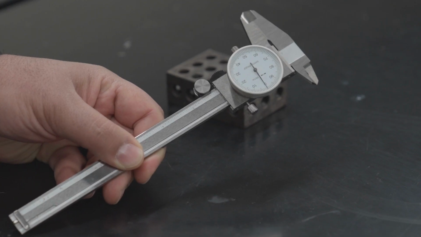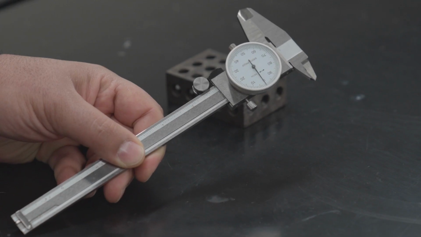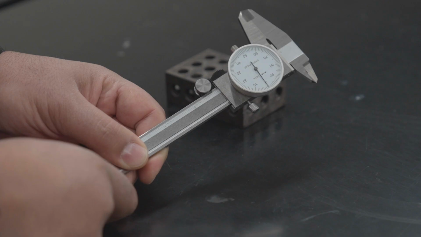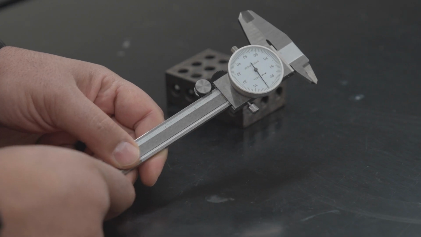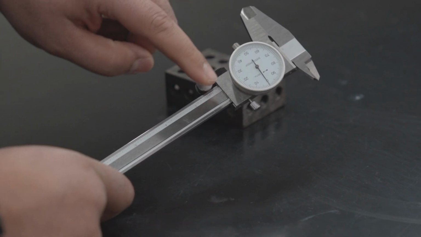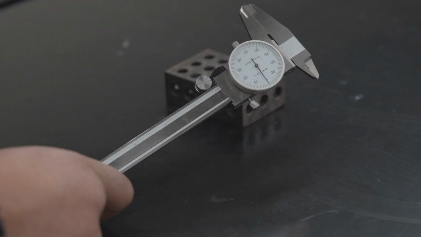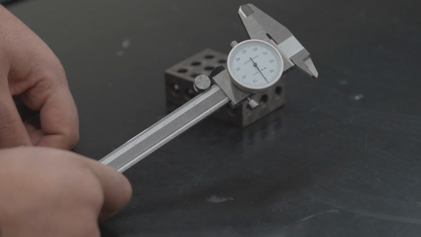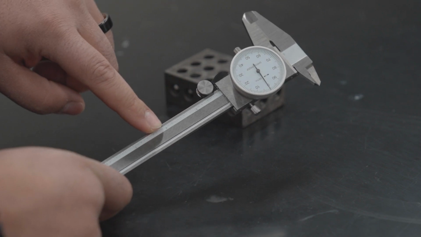The first thing you want to do for the first part of the lab is to, of course, know what the caliper is. If you don't already know, a caliper is essentially just a more accurate ruler. On the sides here, this is an inch-based caliper. We might also have a millimeter-based caliper. On the sides, we have all of the numbers.